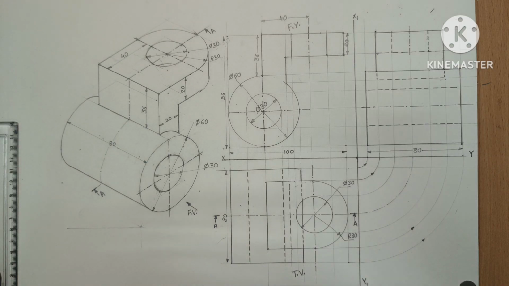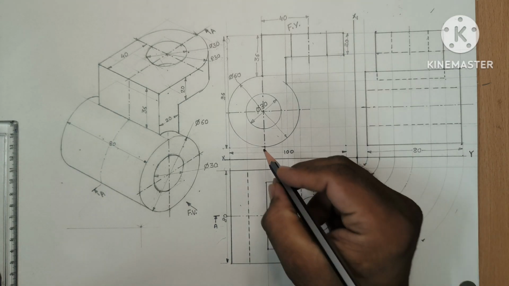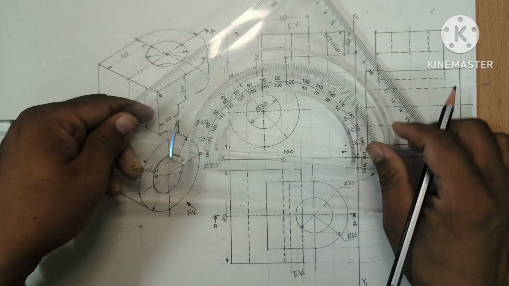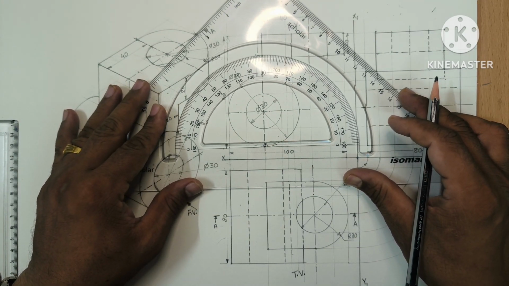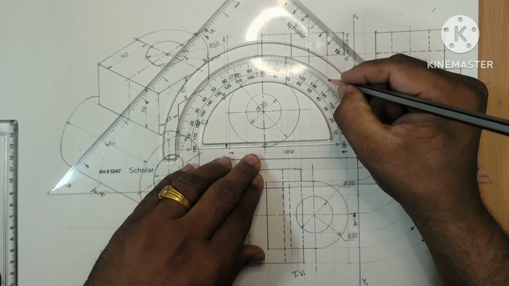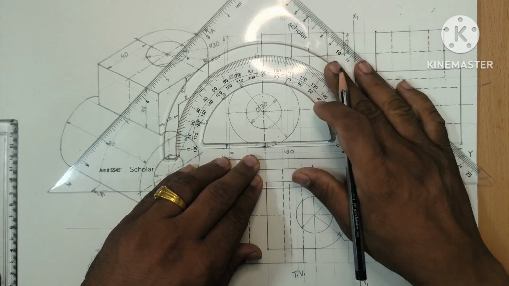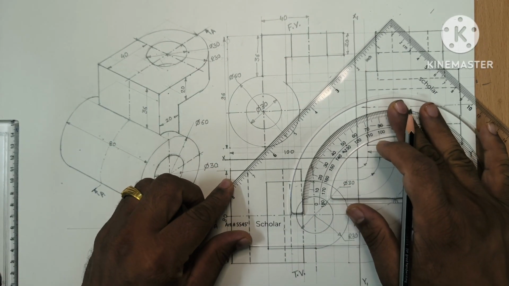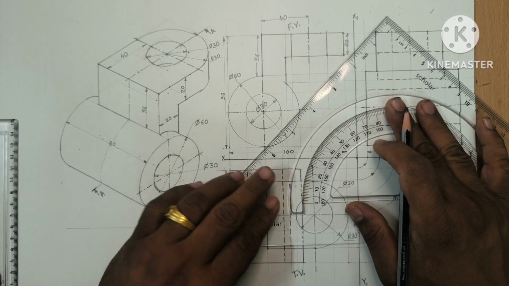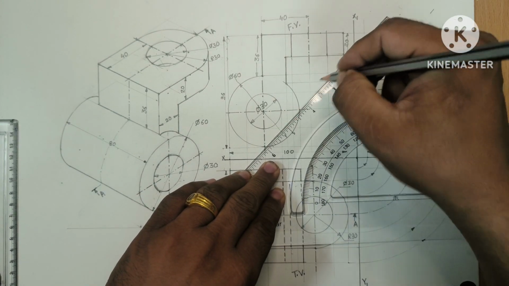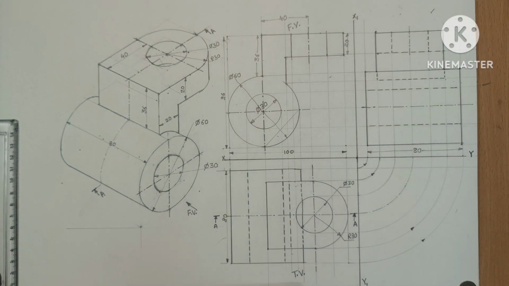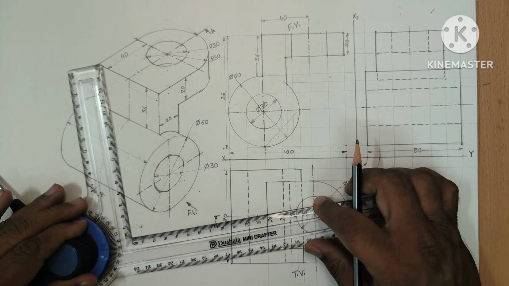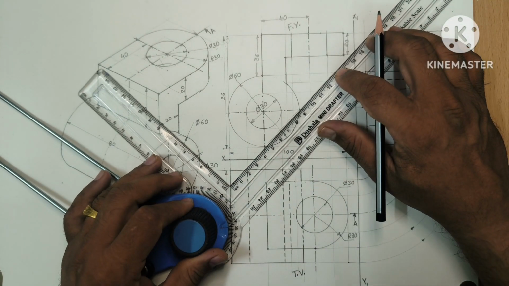that will be the hatching line or the section line. First of all, I will choose this point. Hatching line angle should be 45 degree, and with the help of this angle from this point, I will draw one line, and to this one line I will mark the hatching line.